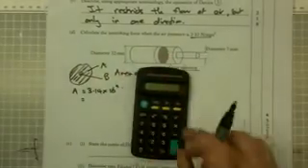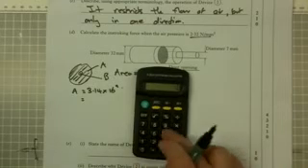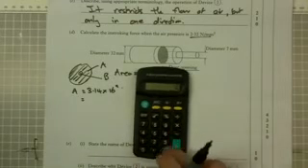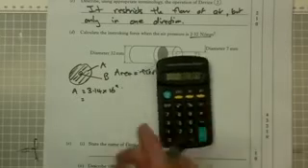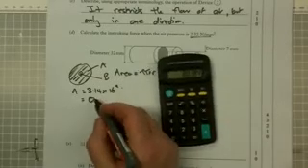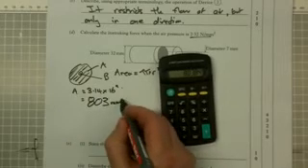Onto the calculator. 16 times 16 times 3.14 equals 803 millimeters squared.